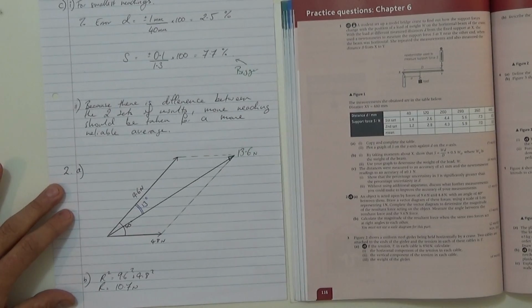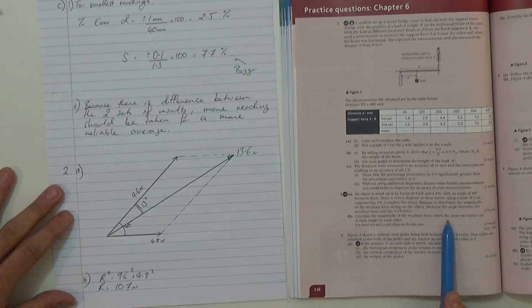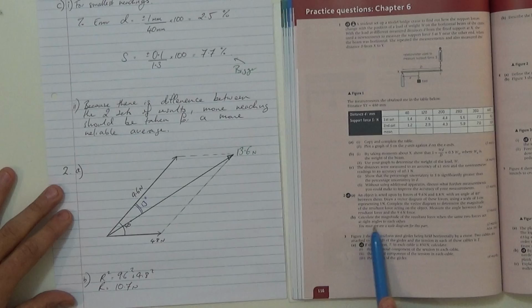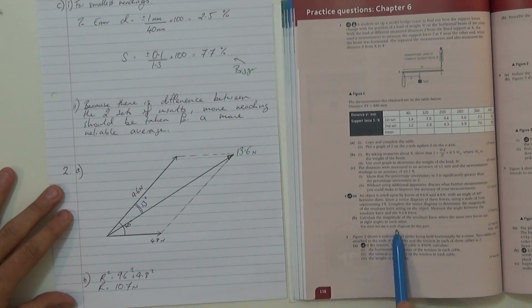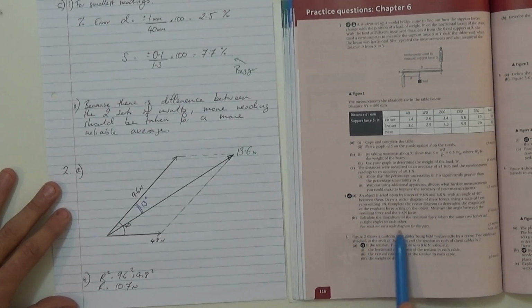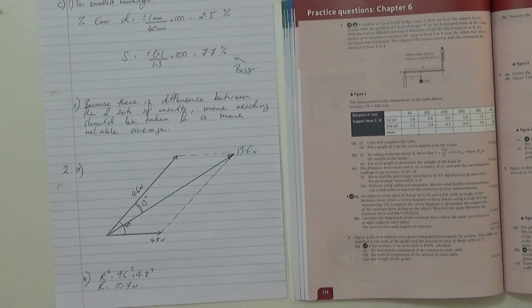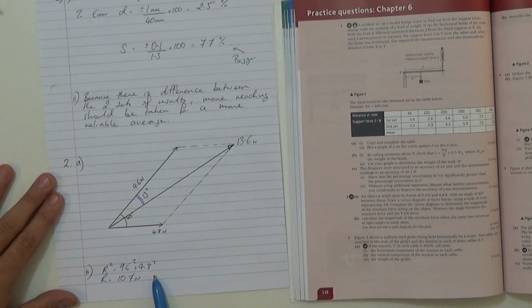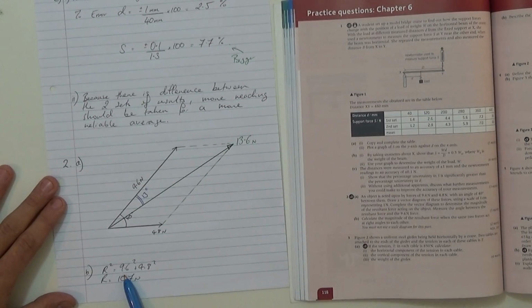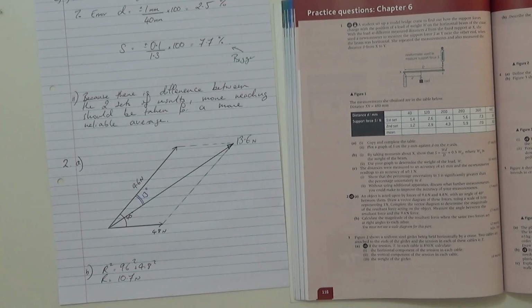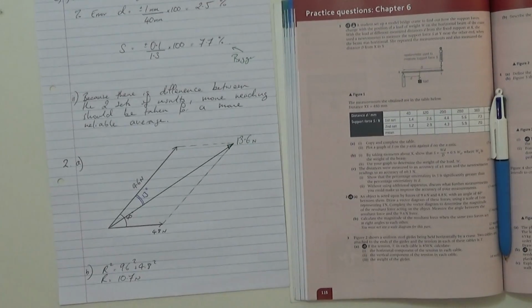Okay, B. It says calculate the resultant force when the same two forces act at right angles. You must not use a scale diagram for this part, and that's something you've got to remember in the exams. If they tell you not to do it, don't do it. So you've got to use Pythagoras. Okay. And it's basically going to be the square root of 9.6 squared plus 4.8 squared. That comes to 10.7 newtons. Okie dokie. That is question 2.